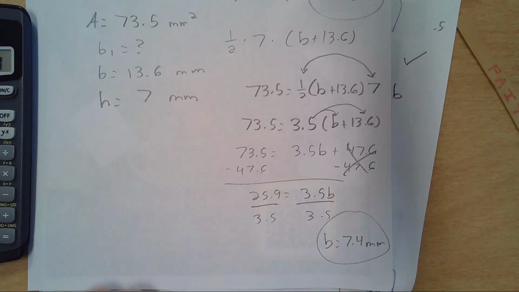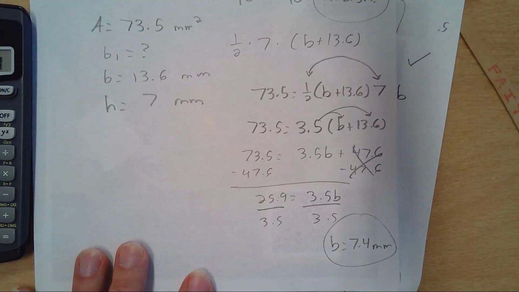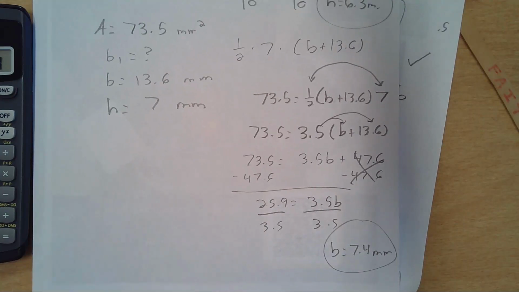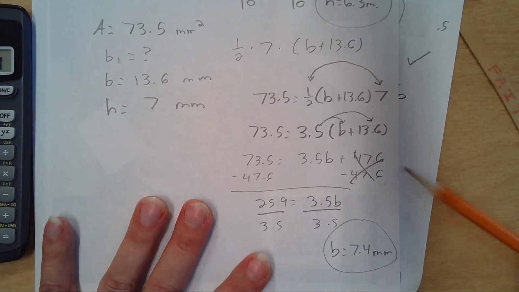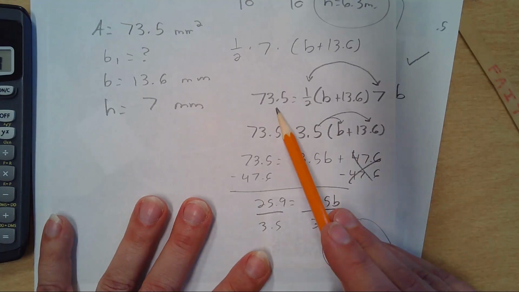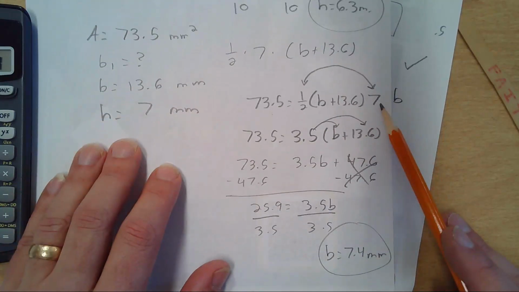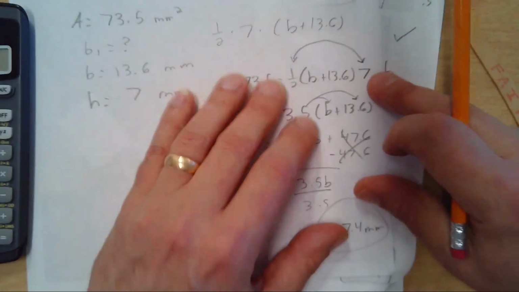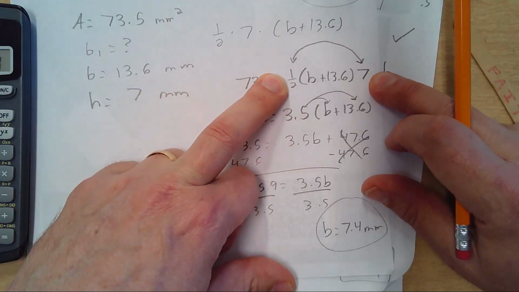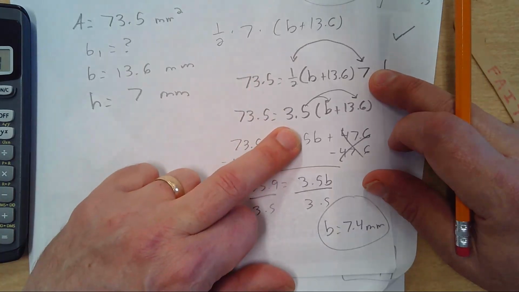Are we done? Well, no, you're going to practice 1 now, and then we're done. So, again, one more time. I'll walk through the process again, but just plug in all the information that you know, the area, base 1, that's what I don't know, base 2, height, combine your like terms here. 1.5 or a half of 7 is 3.5.